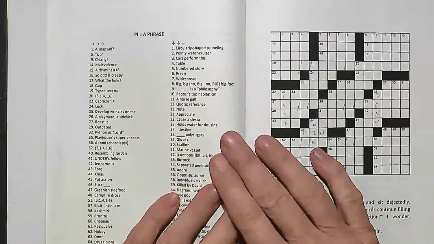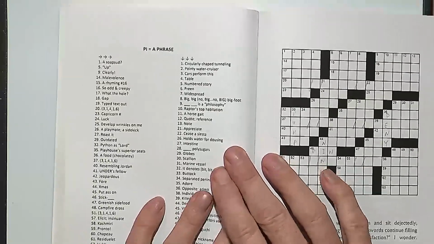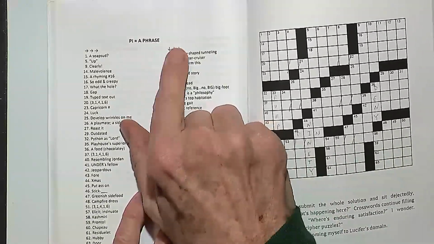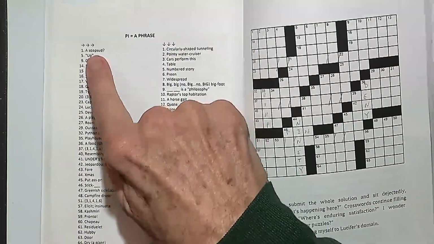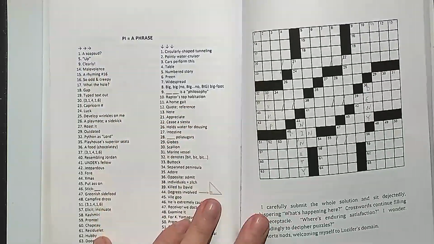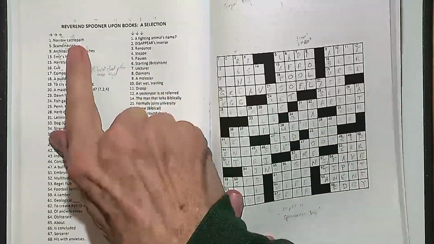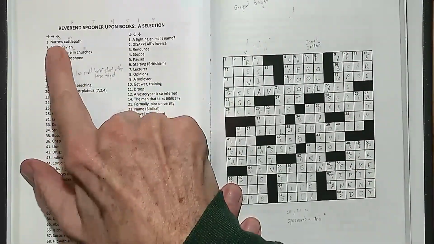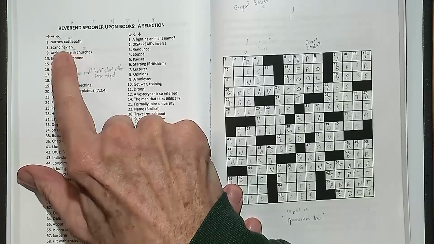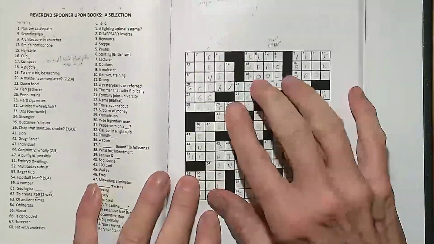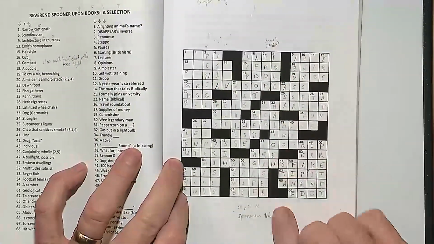Actually, the real tour de force, however, is a crossword puzzle. Pi, a phrase, and all of the clues are actually in Pi-lish. This is the second crossword. The first crossword puzzle here: "narrow cattle path" is 6-0. "Scandinavian" is 1-2, and actually it's a real crossword puzzle.